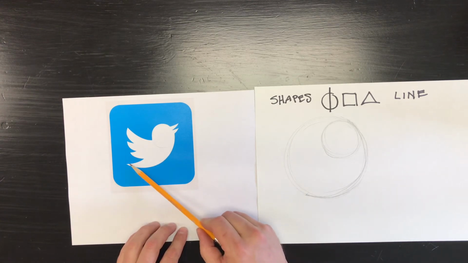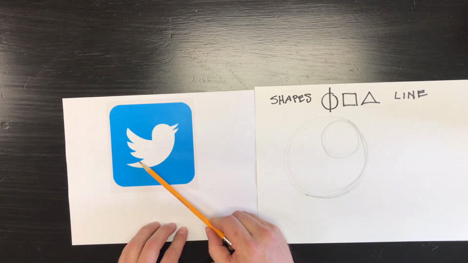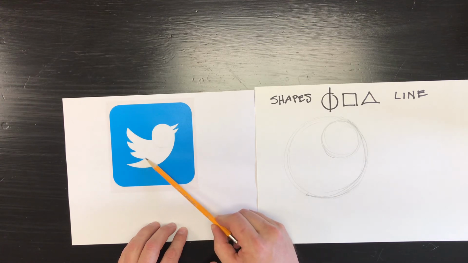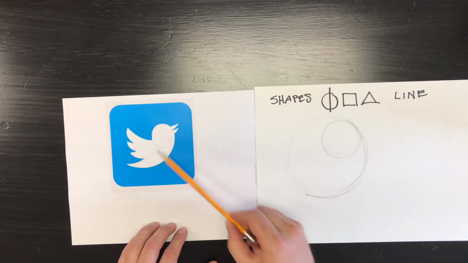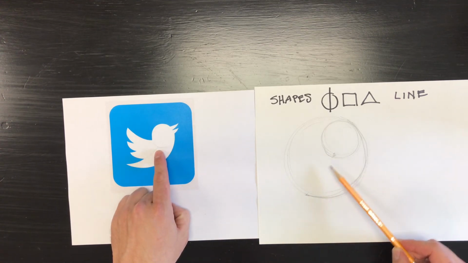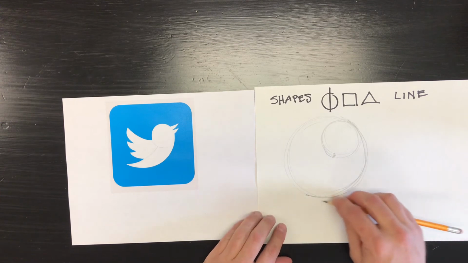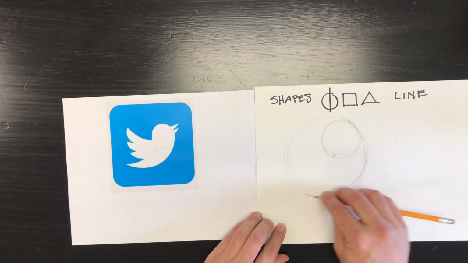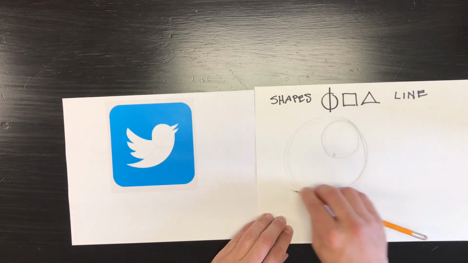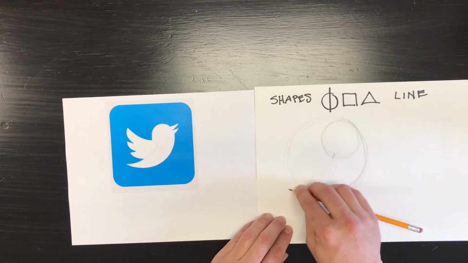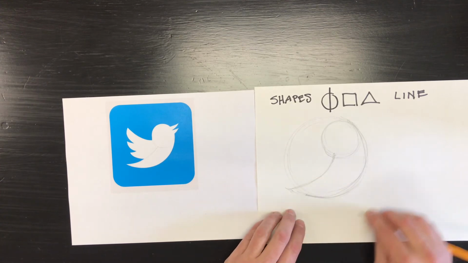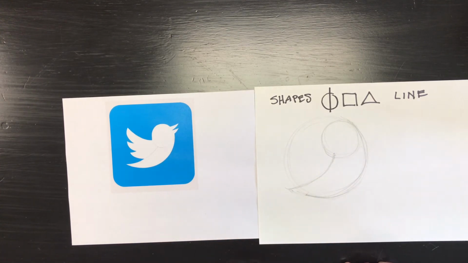If I would extend this, I'm making connections here. If I would extend this bottom wing here, you see how it almost goes through the middle of this circle, right about here? So I'm just going to stretch this out a little bit. This looks like it's stretched out a little, and this is going to go to the middle here. Okay, that's wing one.